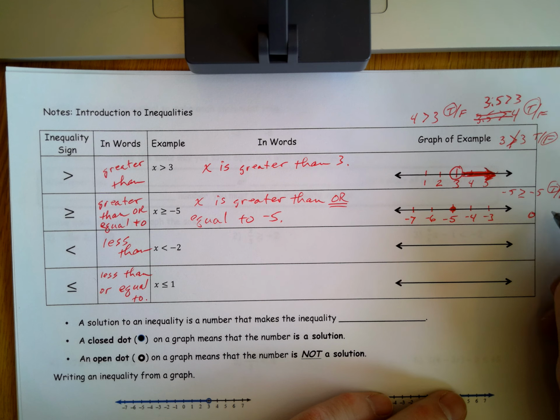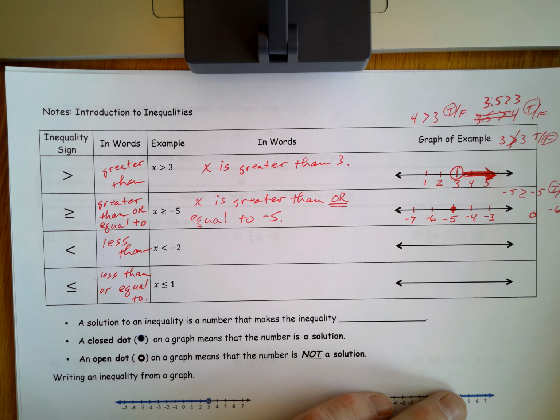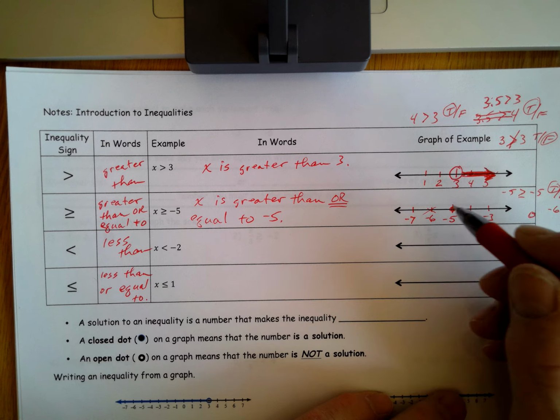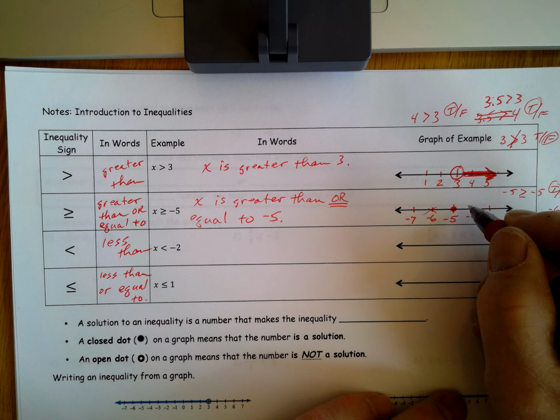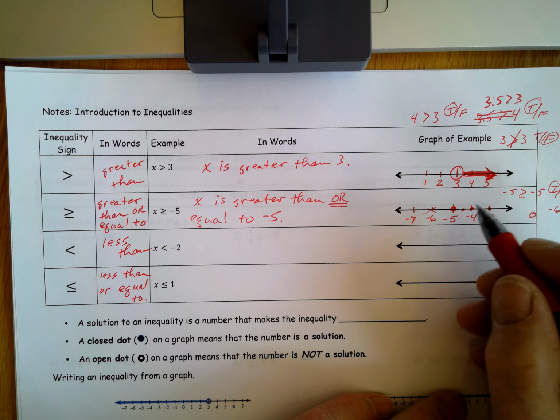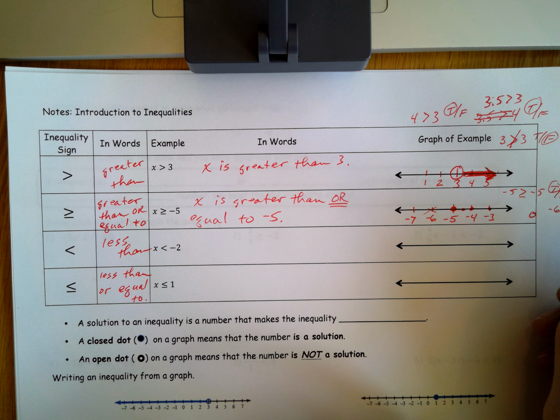Well, I could try -6. Is -6 greater than or equal to -5? True or false? False. -6 is smaller than -5. So it is not true. So -6 is not in my solution set. But -4 is, and -3 is, and -4.5, and -4.6, and -4.7, right up to -5.